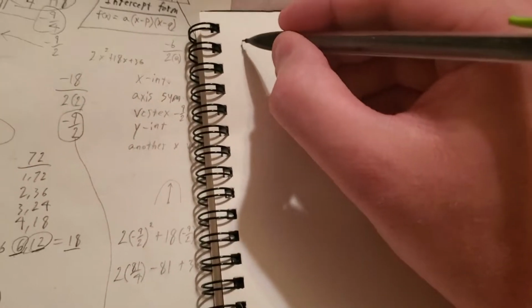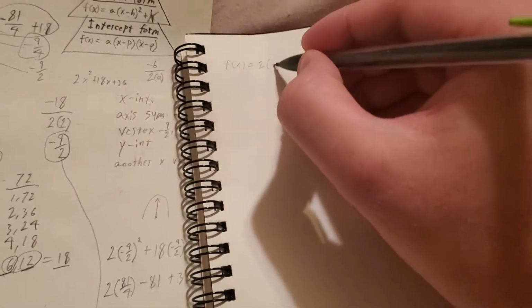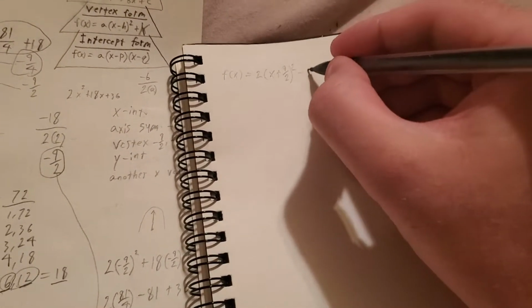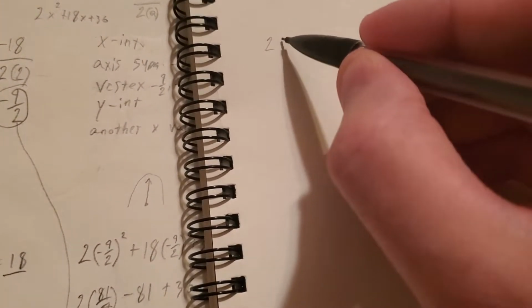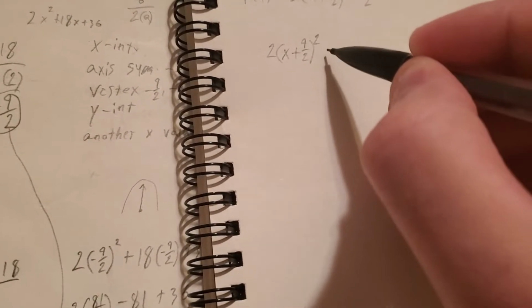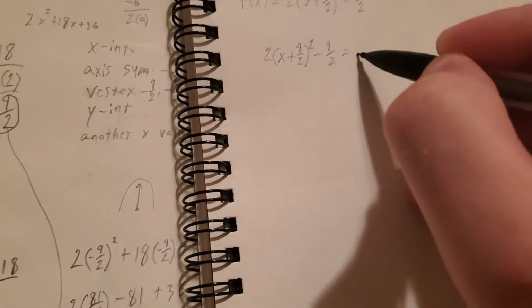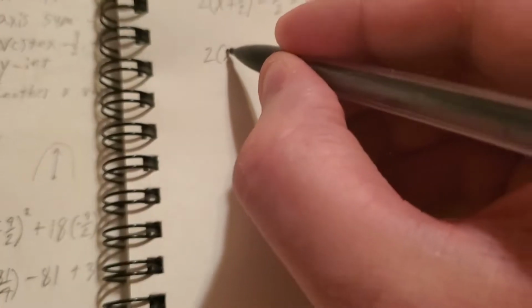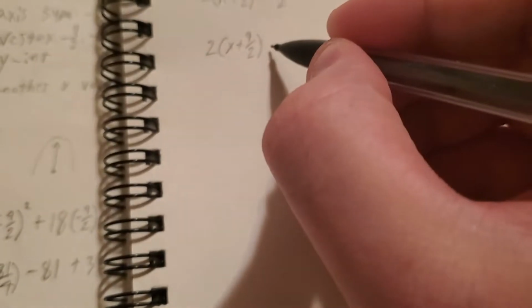So we have f of x equals 2 times x plus 9 over 2 squared minus 9 over 2. That's the equation here. What we're going to do is take 2 times x plus 9 over 2 squared minus 9 over 2 equals 0, and we're going to just solve until we get the x. So in this case, I'm going to rewrite it: 2 times x plus 9 over 2 squared equals positive 9 over 2.